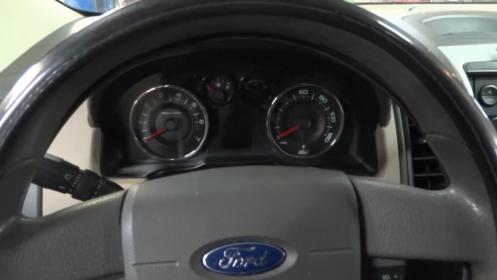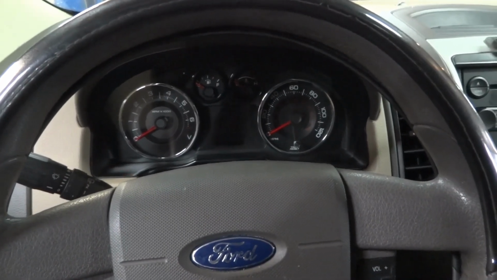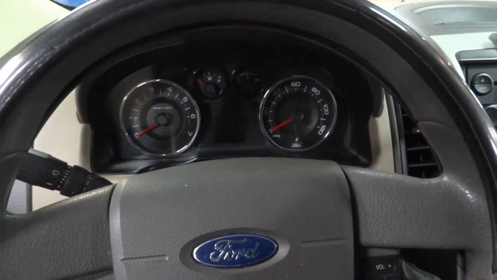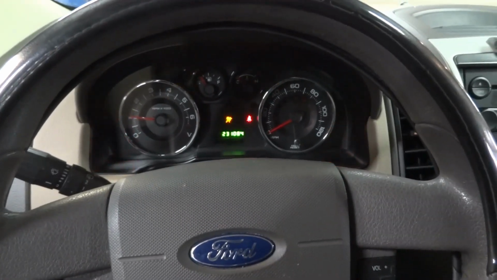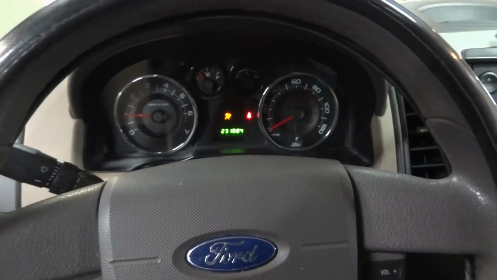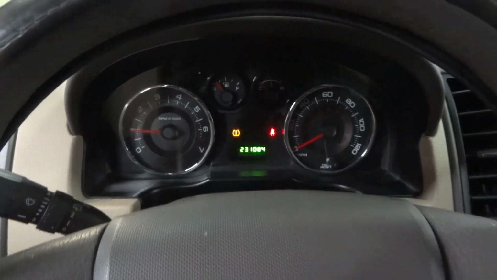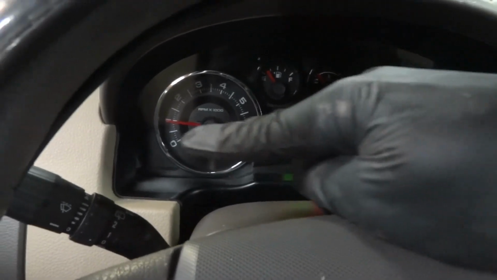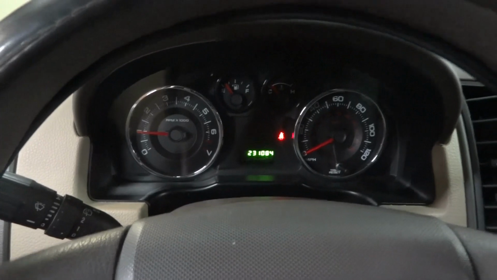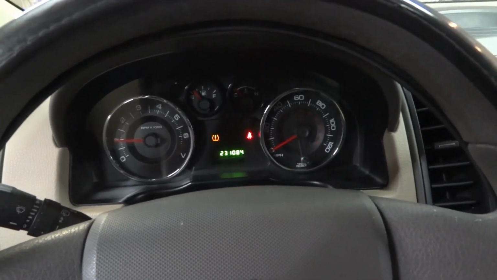Alright guys, we are back in the vehicle. Now let's start the engine and see if the ABS light will remain off while the engine is running. Let's see if we made the right call. Right there, success. This is fixed. As you can see, the ABS light remained off. The traction control light is off. So this is good, guys. This is fixed.